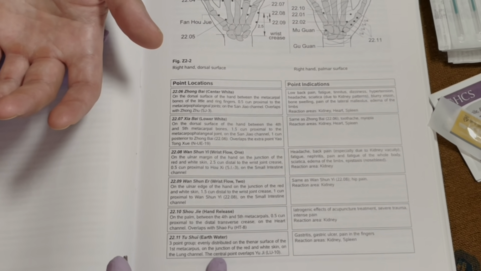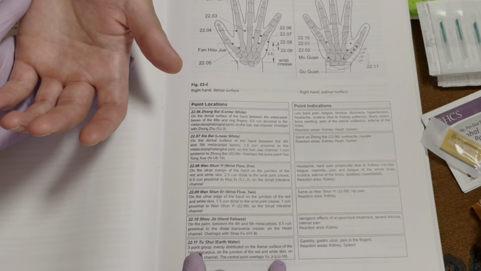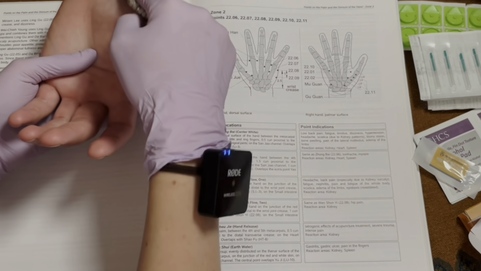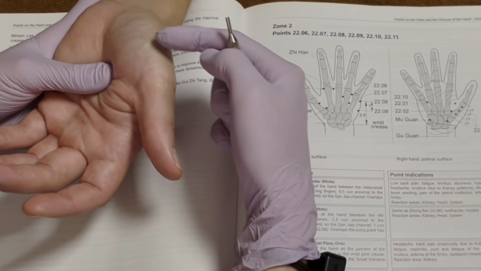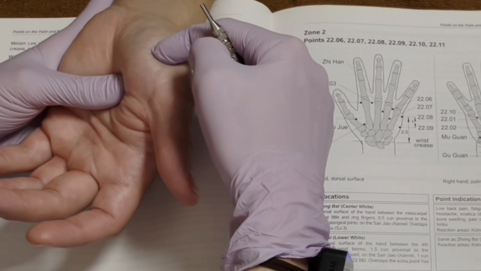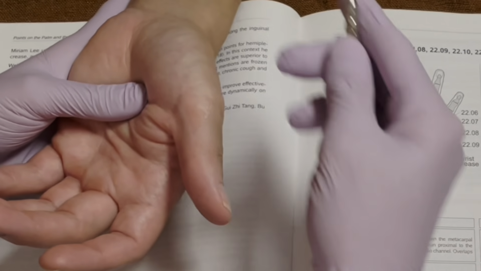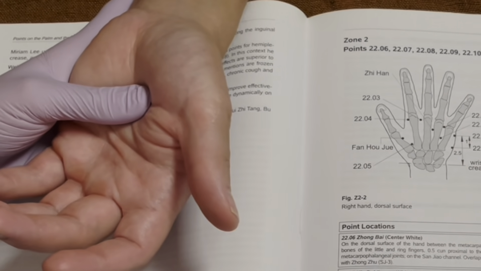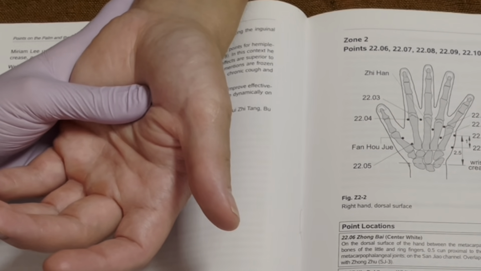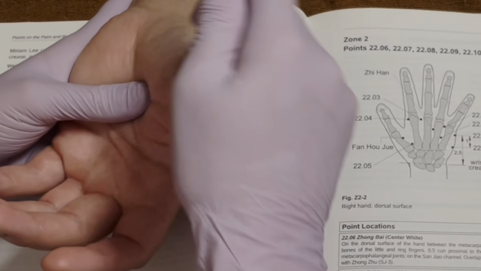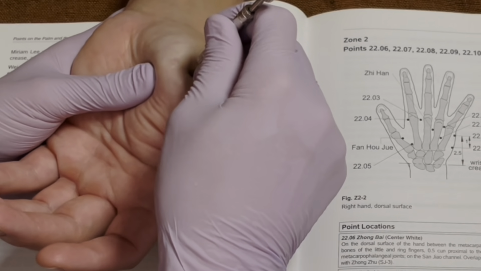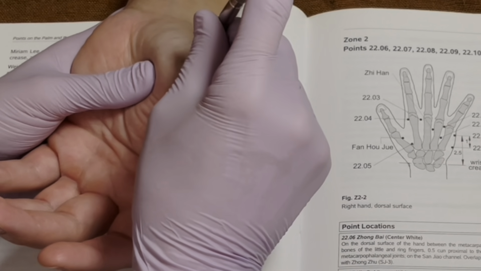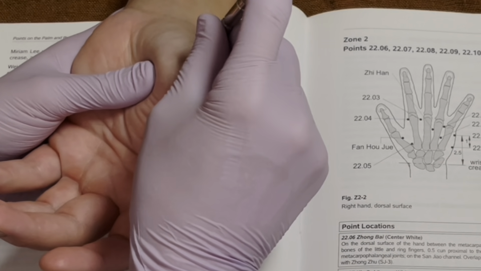The central point overlaps with Yuji, or lung 10. So it's basically these three points, the center point of which is in the middle of this bulging part of the thumb joint. What I'm going to do is first needle lung 10, which is right in through here. Is that tender? Mm-hmm. Okay, so nice deep breath in and release.